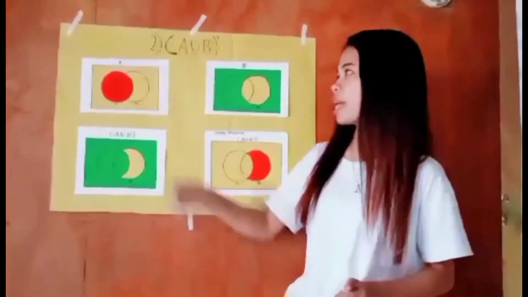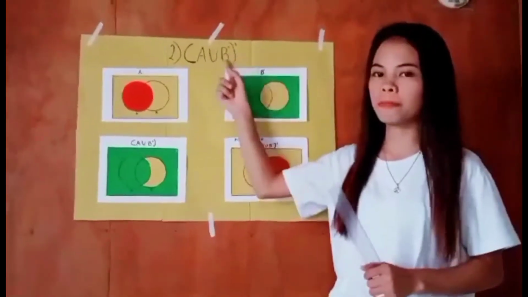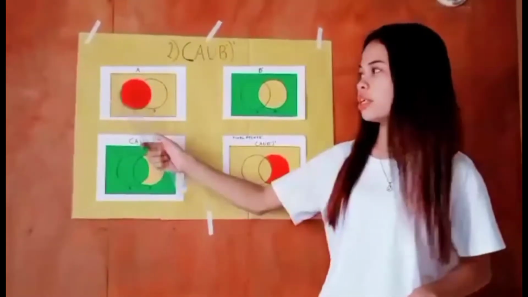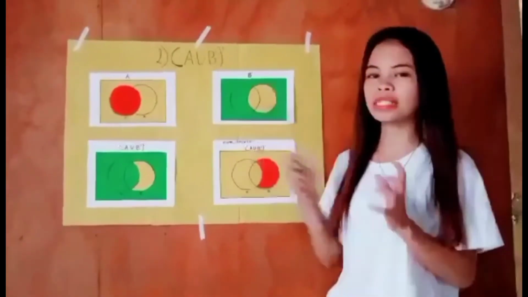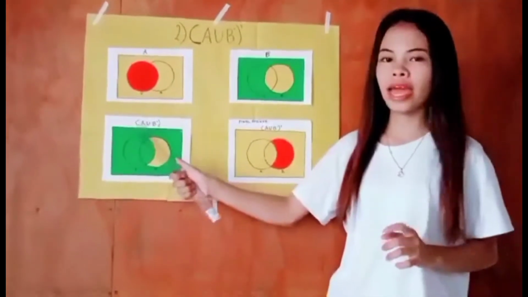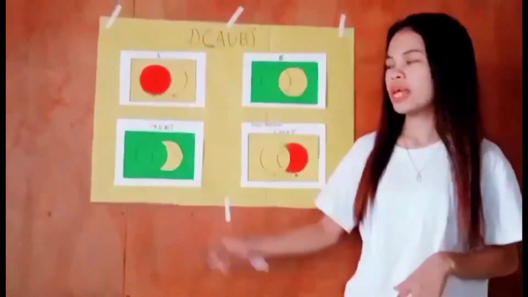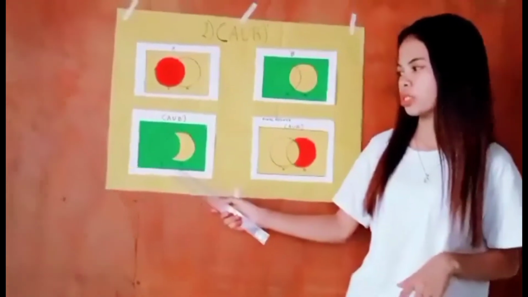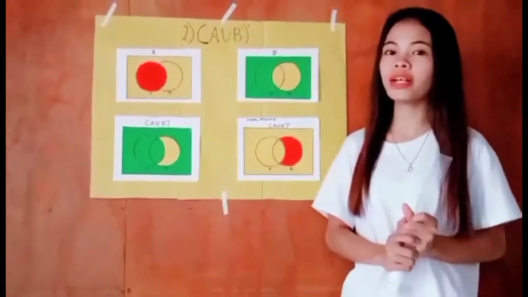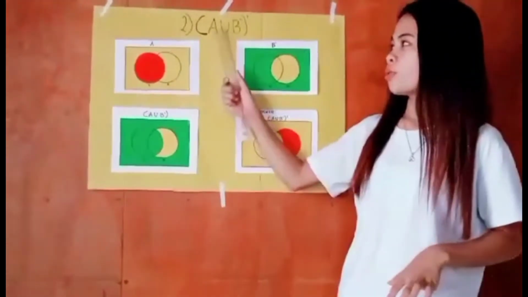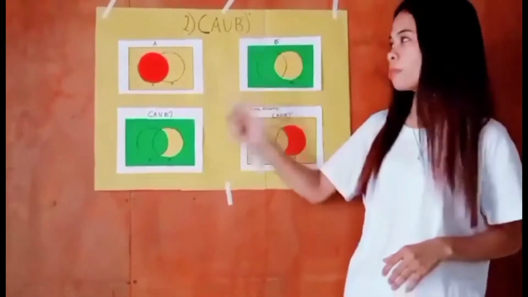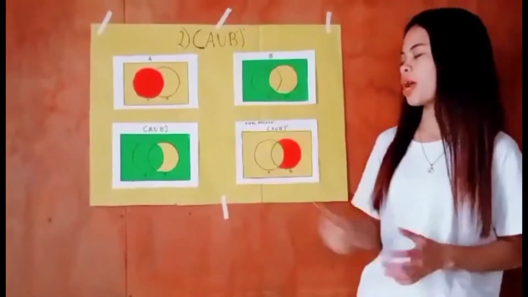Okay, next is to find the A union B prime. As you observe, the shaded area of A and the B prime must be combined in order to answer A union B prime. So this could be the result. And the final step is to find the complement of A union B prime.